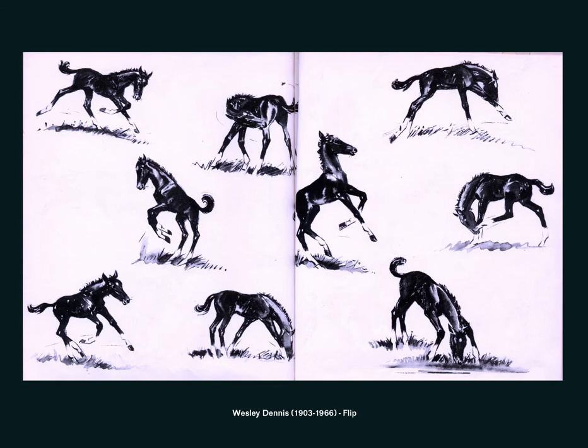Wesley Dennis, famous for his horses, but this is a sequence from the inside of a book called Flip. And Flip is about a little horse that has a dream about jumping over a stream. And these are the end papers, and we understand that this is all the same horse. It's Flip. He's a dark-colored horse with little white boots, or socks, I guess they call those in the horse world.